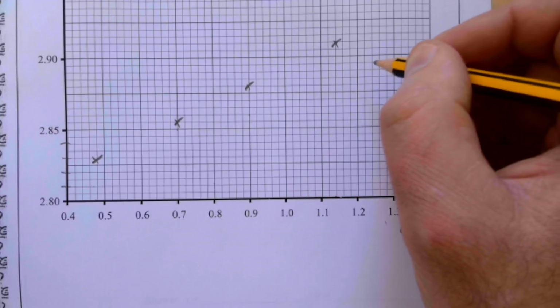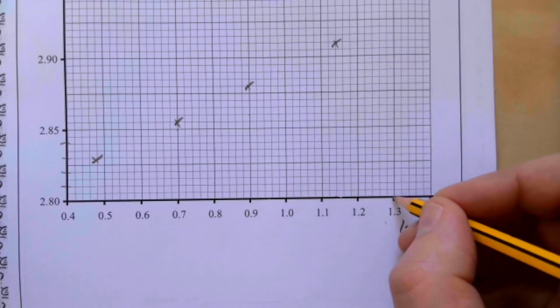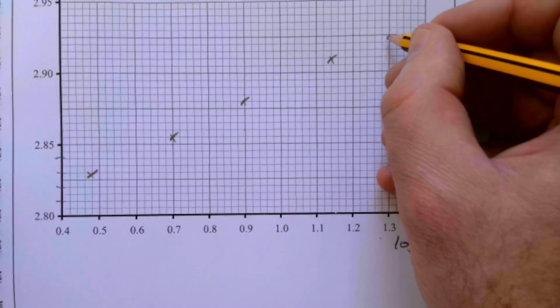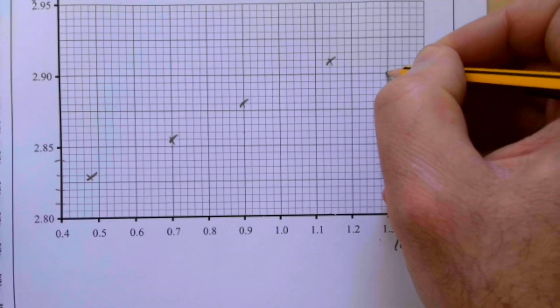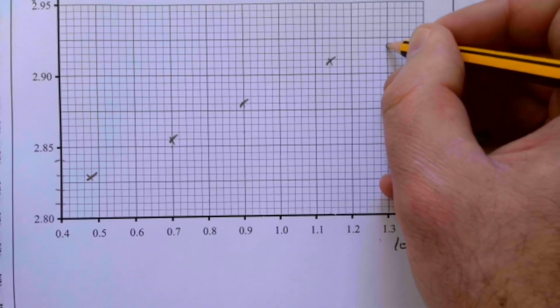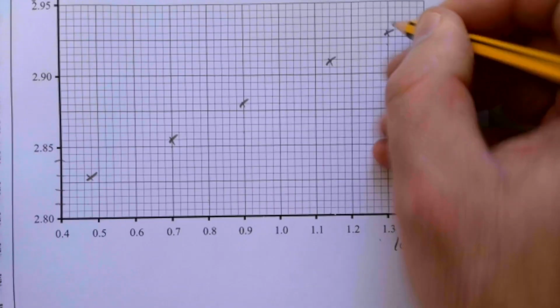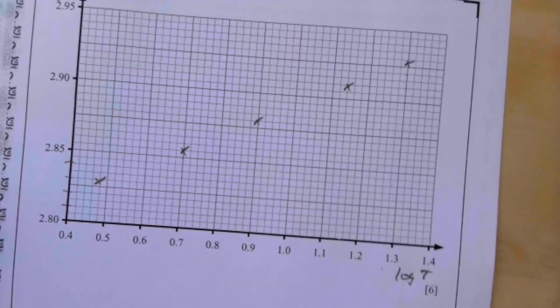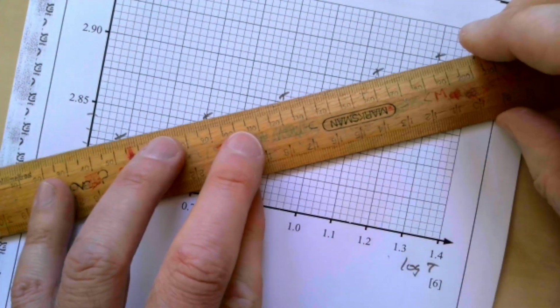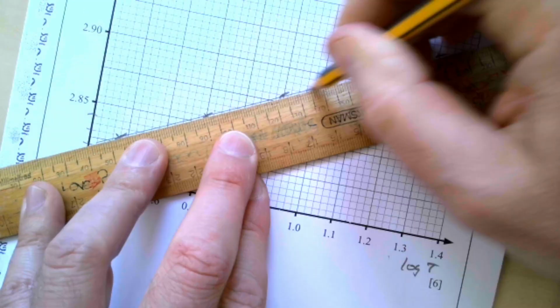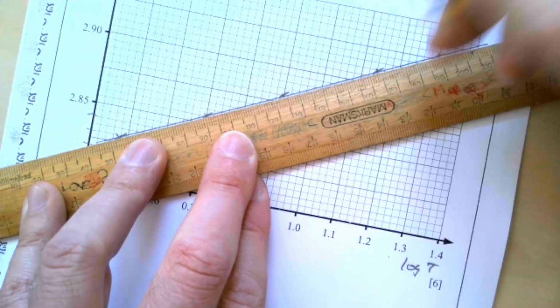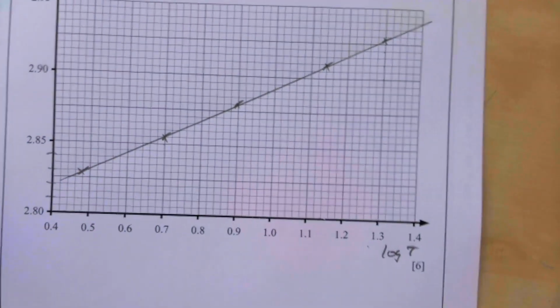And our final point is 1.301, so pretty much on the 1.3. And it's 2.927, so there's 2.90, 2.91, 2.92, so we're in and around there. So we can see that that gives us a straight line, therefore our relationship is verified. Fabulous news. And we end up with something like that.